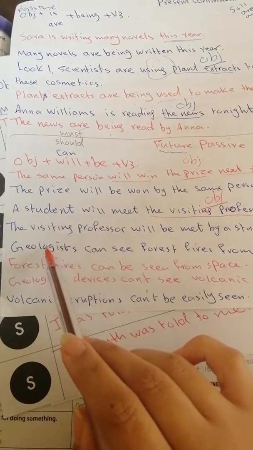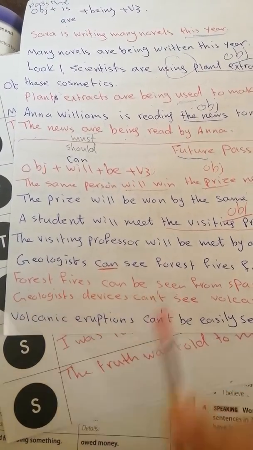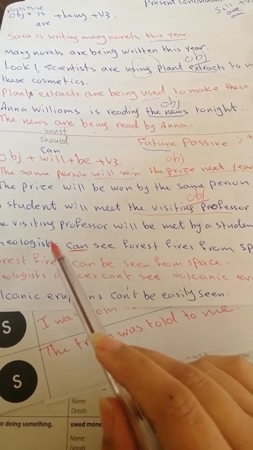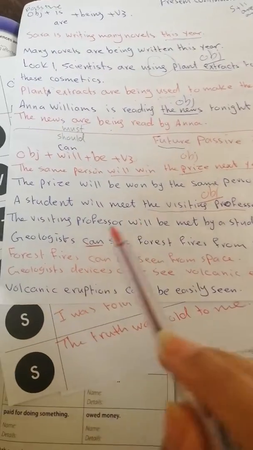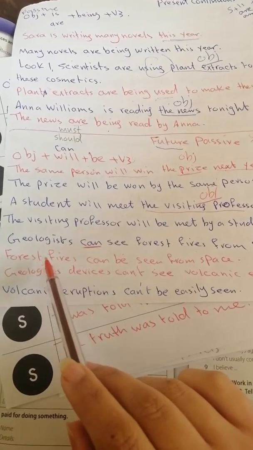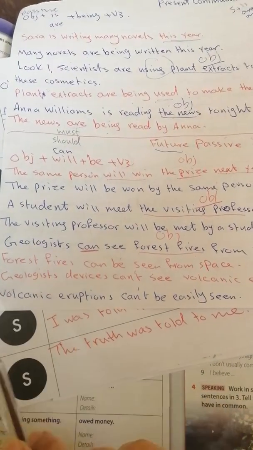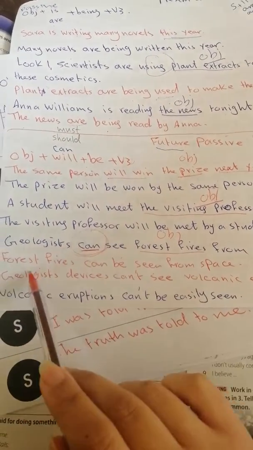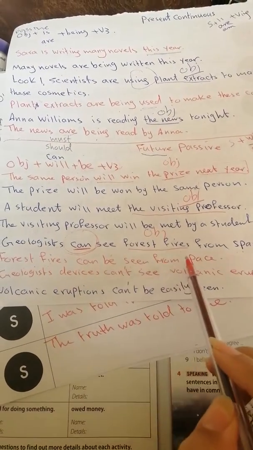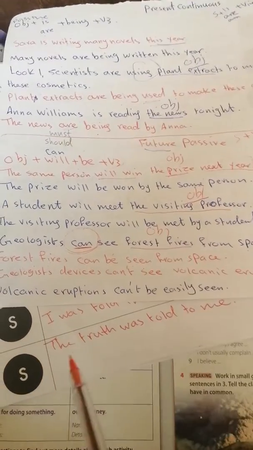Now, in this sentence we have can, not will. It's the same idea. You put it and then put be and then verb 3. Geologists, those who study earth, earthquakes, and volcanoes, can see forest fires from space. Now, what we have to do is look for the object. Forest fires. This is the object. Okay, what is the modal verb? It's can. Forest fires can, according to the rule, and then be, and then verb 3. Forest fires can be seen from space by geologists.